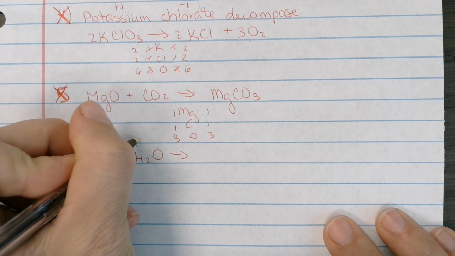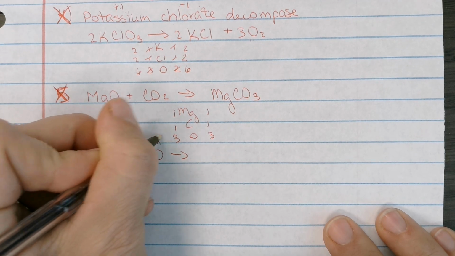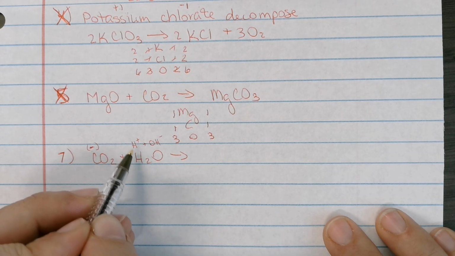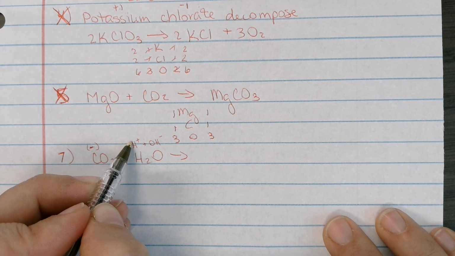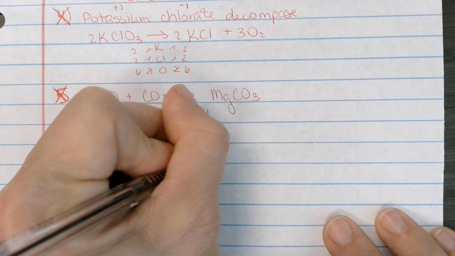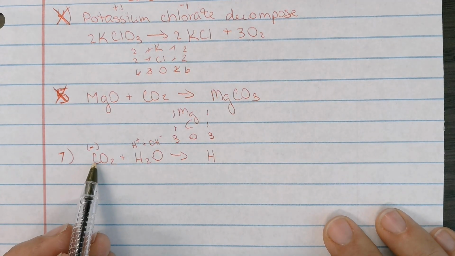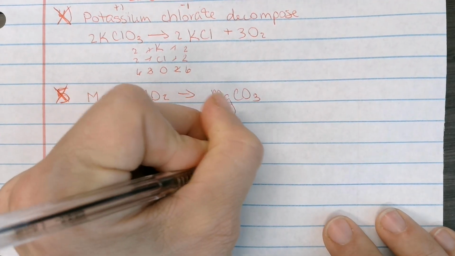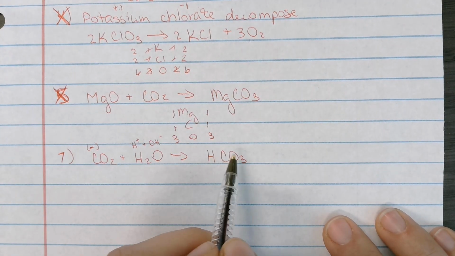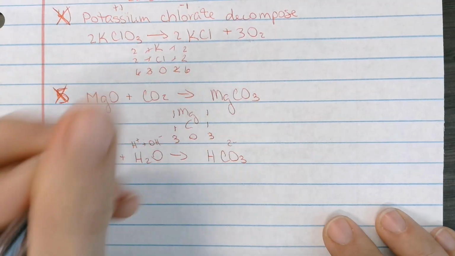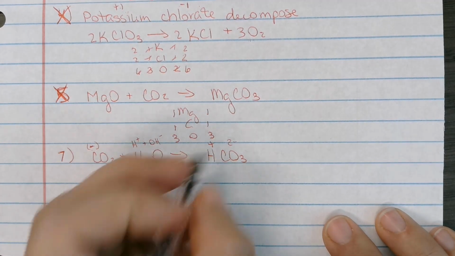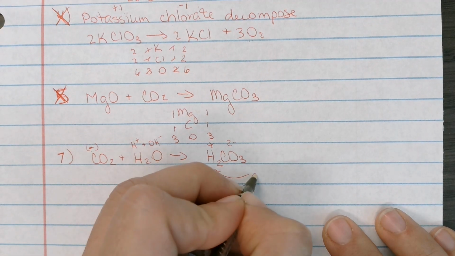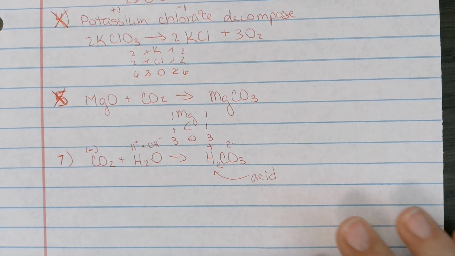We have hydrogen plus hydroxide. So the negative of this non-metal will combine with the positive part of water. So it's going to make an acid for me. So I'm going to have H. What I have left is C and 3 O's. So it'll be CO3. From the polyatomic chart, you know that carbonate is a 2-, hydrogen is a plus. So it'll be H2CO3. And we know it's an acid because it starts with H.